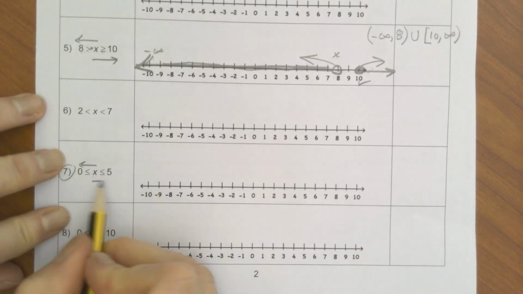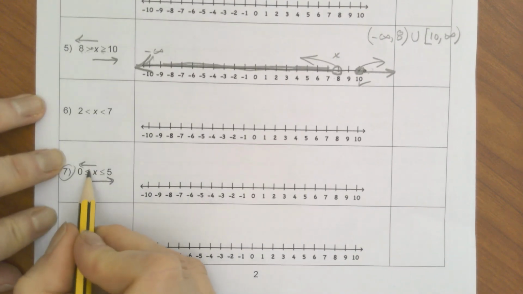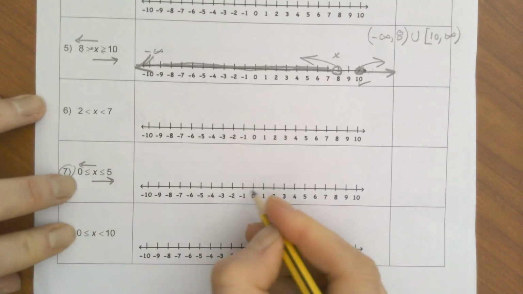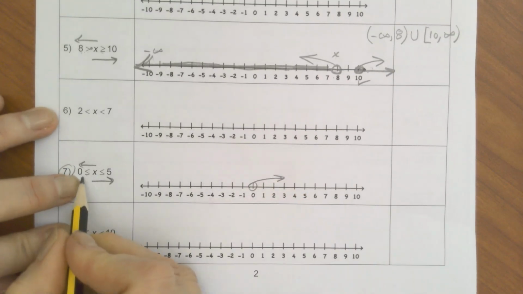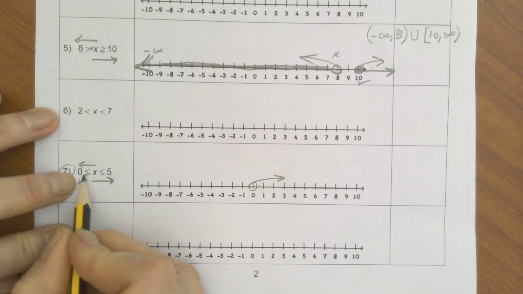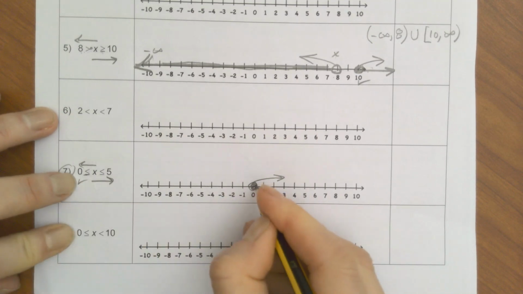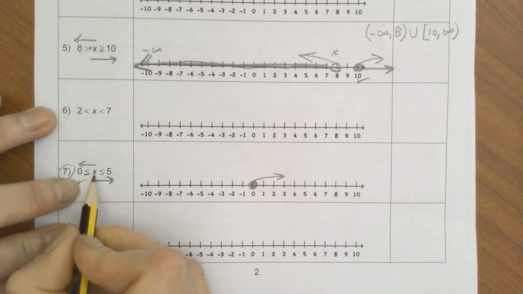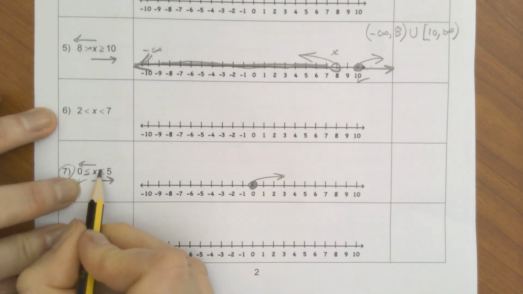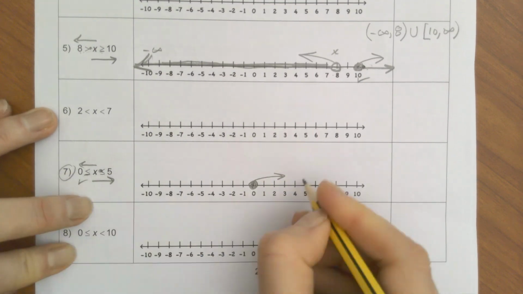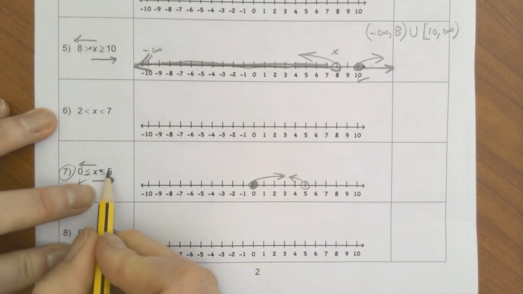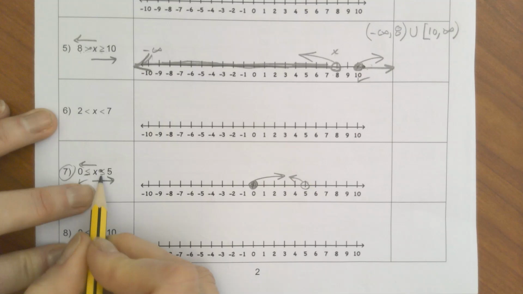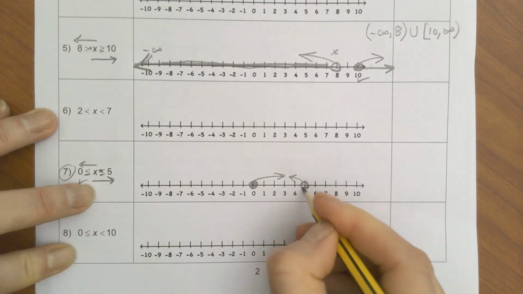Letter to the number, letter to the number. X is bigger than or equal to 0. Okay, bigger than or equal to 0. Equal to, equal to. Do I want 0? Yes, because there's an equal sign. So color it in. X is, I touch the small side first, X is smaller than 5. Do I want 5? Yes. X is smaller than or equal to 5. I want 5 because there's an equal sign, so I color it in.